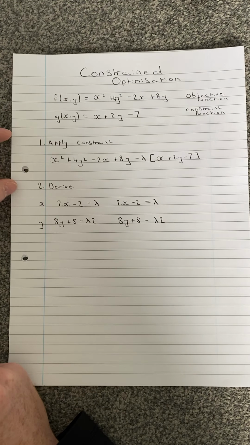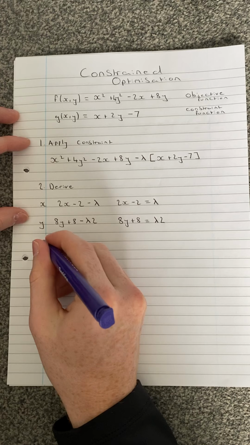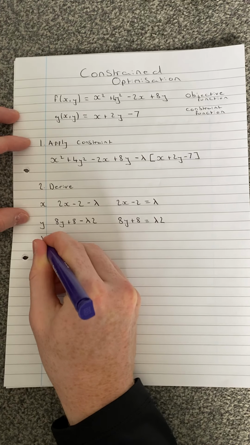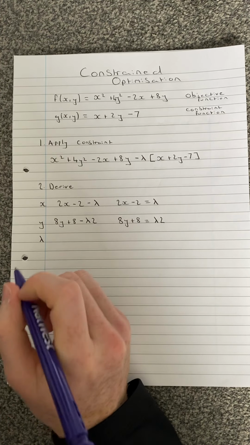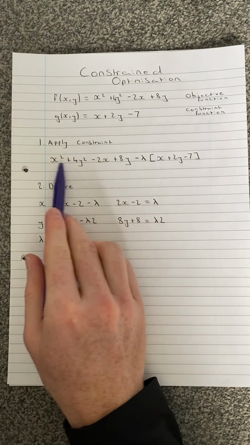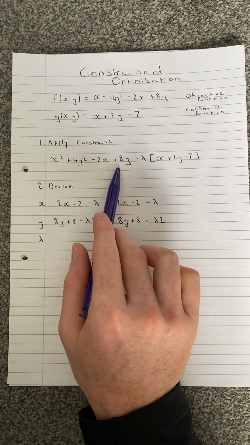Then finally we're going to derive with respect to lambda. Basically we can ignore the objective function because there's no lambda in there at all, so that would be 0.